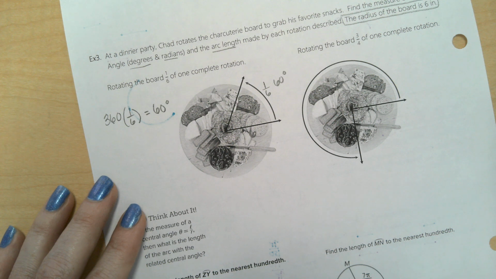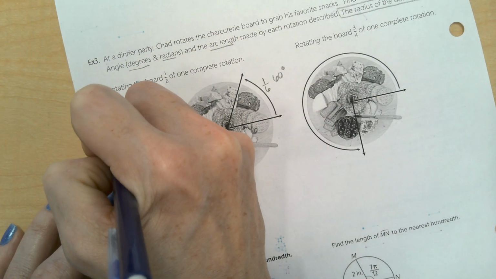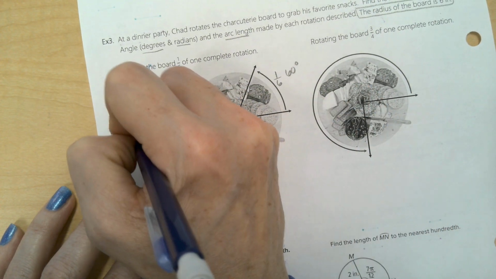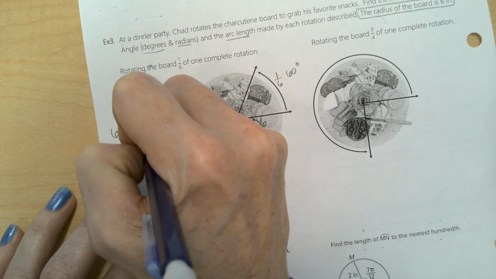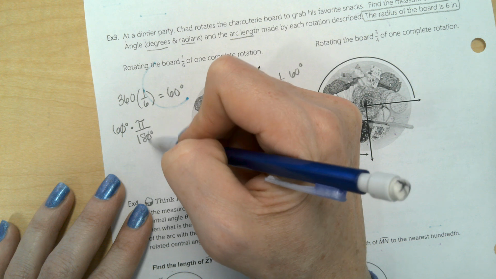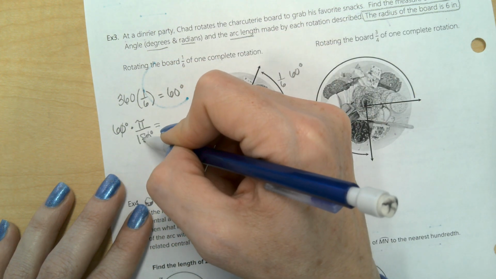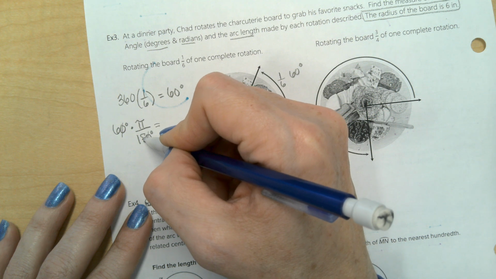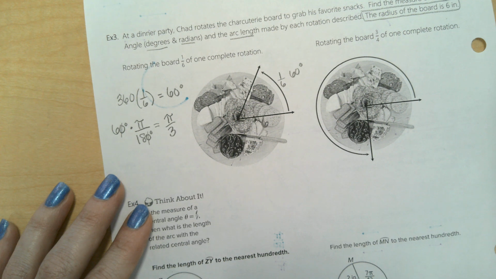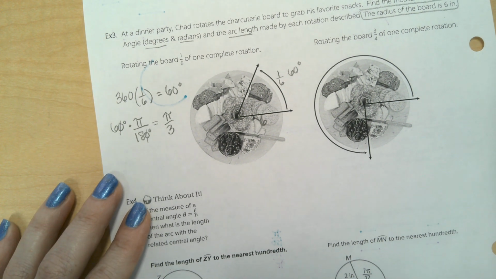Okay. So now we want to change that 60 degrees to radians. So what do I multiply by? Yep, pi over 180. So right away I know that the zeros go. And then I have 6 over 18, which simplifies to 1/3, right? So pi over 3. You could put 1 pi over 3, but you can just leave pi over 3. Because the poor 1, we leave it out all the time.